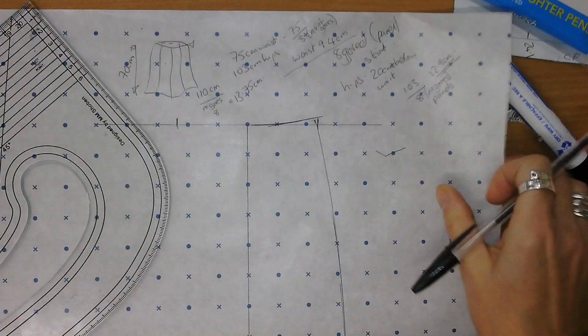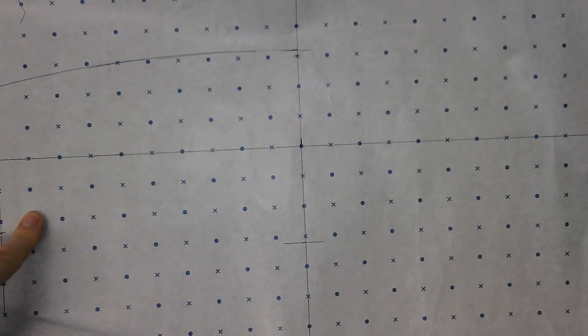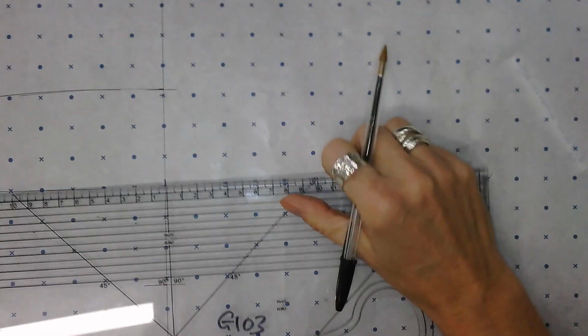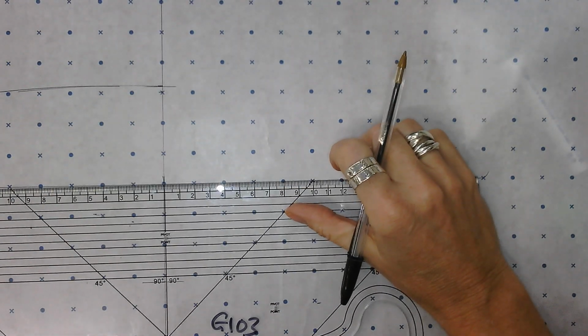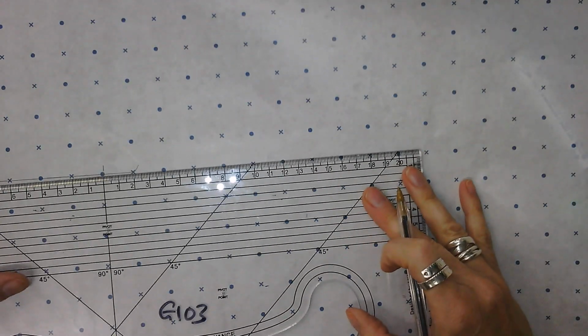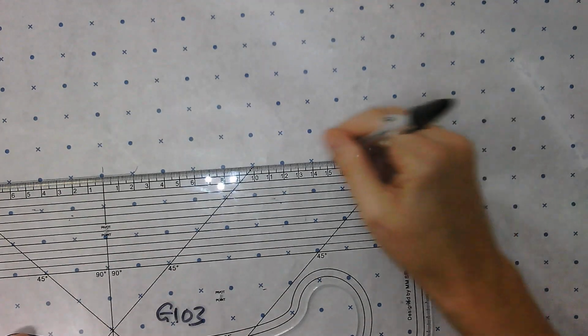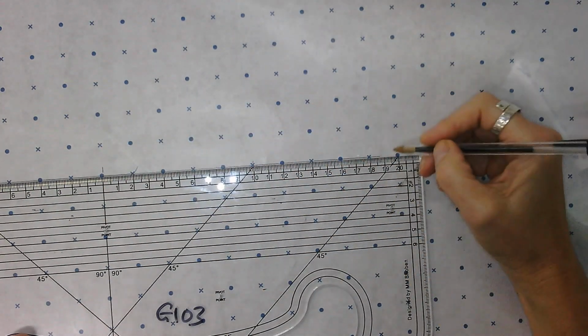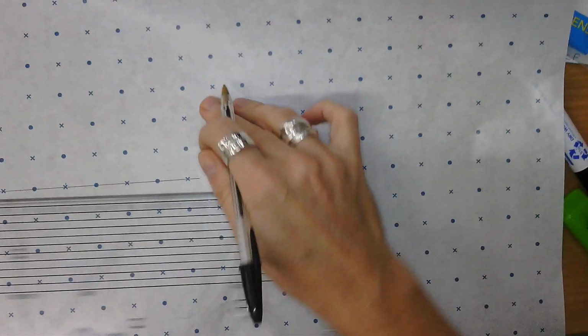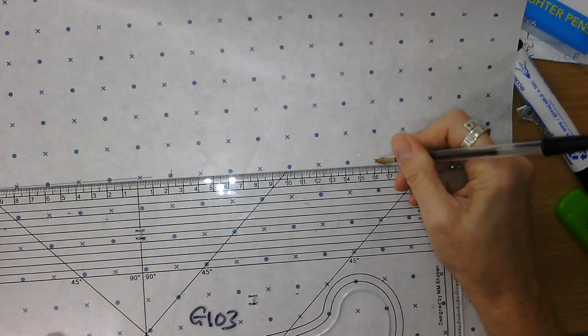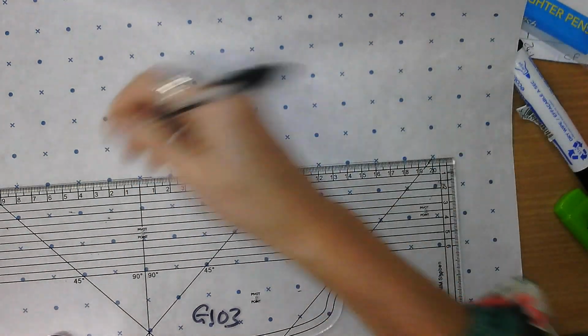So we then need to measure, this is our waist here, we need to measure down 70 centimetres to get to the hem. So 20, 40, and to extend my straight grain, 50, 60, it's quite long. 70, I might not have enough paper.